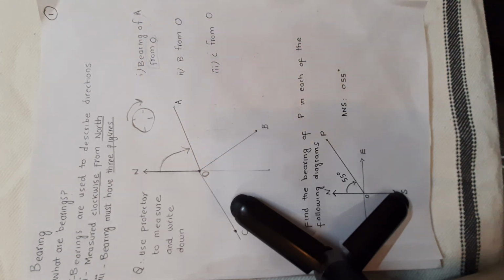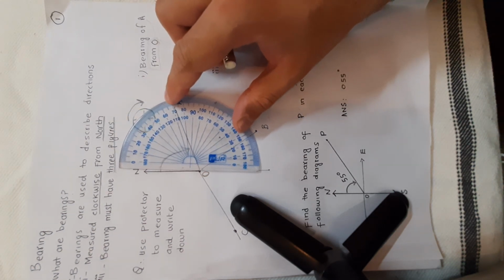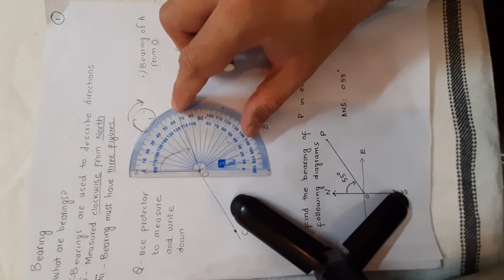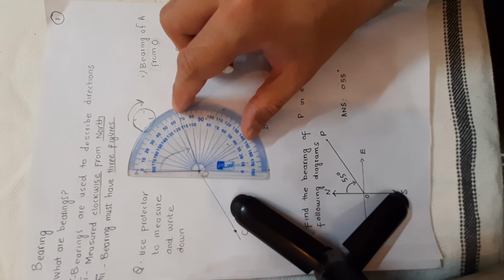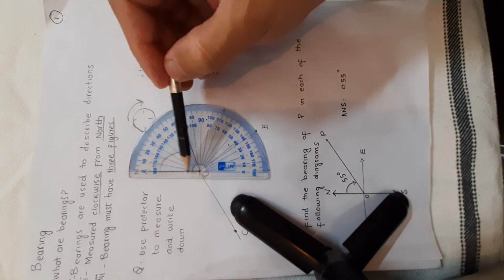Now, you can measure this using a protractor. Put your protractor so that the center of the protractor is at O, while this line is exactly on the north.